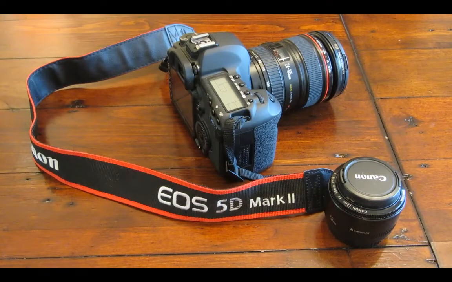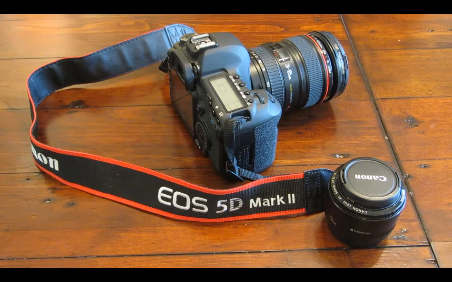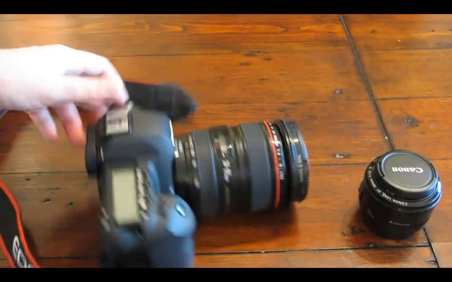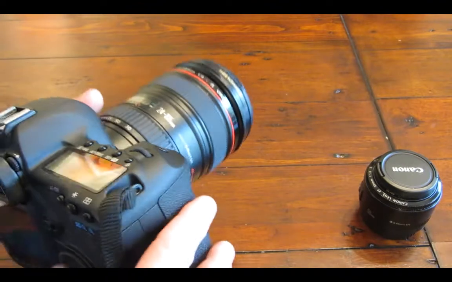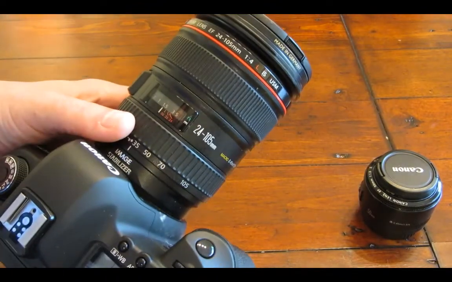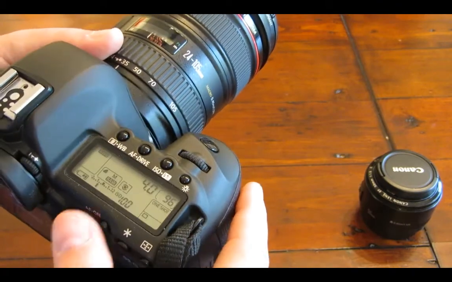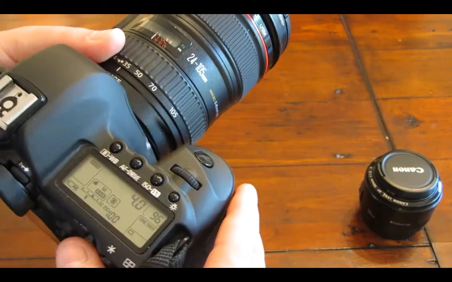So how do you get good bokeh? There are three aspects that you need to follow. And the first one is around the lens. So I've got my DSLR here. I'm going to show you. This is the standard 24-105 you get on a Canon 5D Mark II, and I think probably the Mark III and 4 that are out have the same base one.